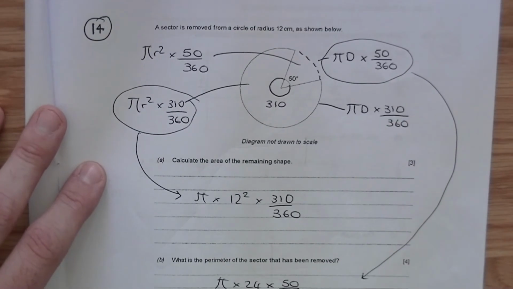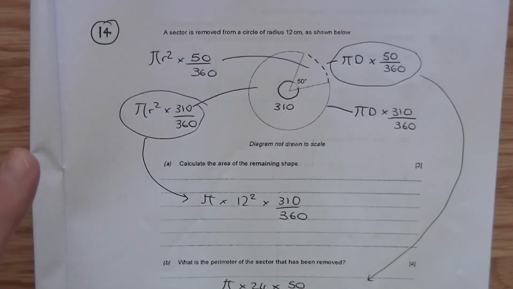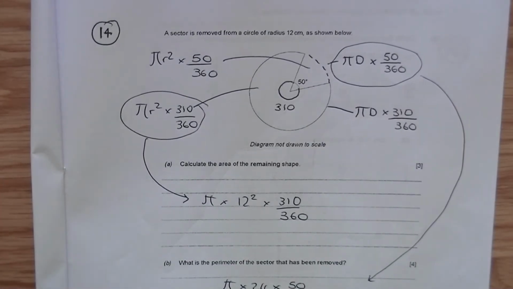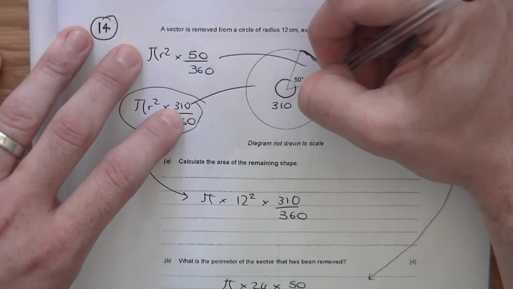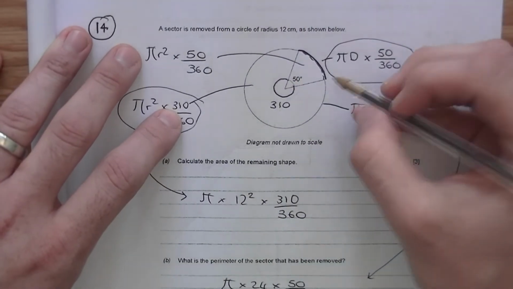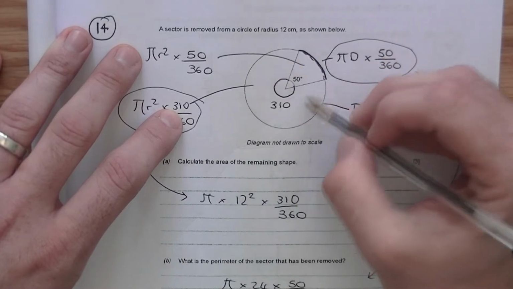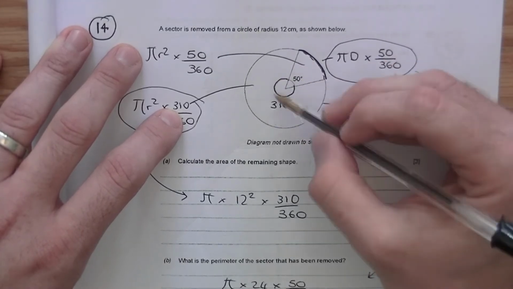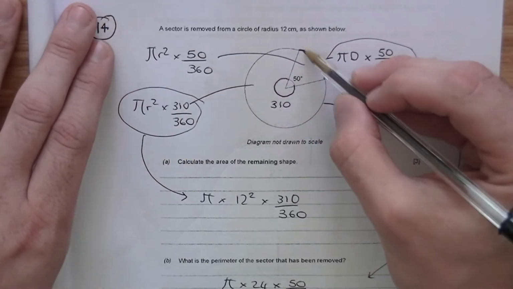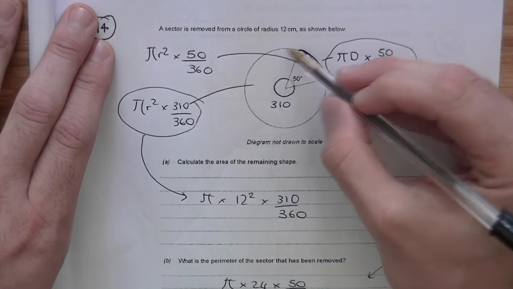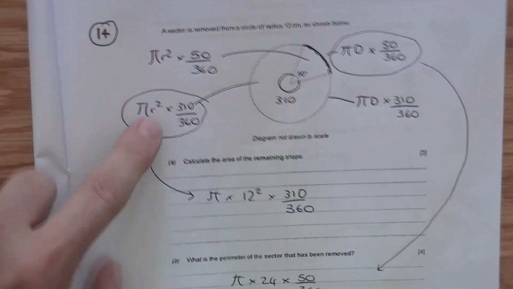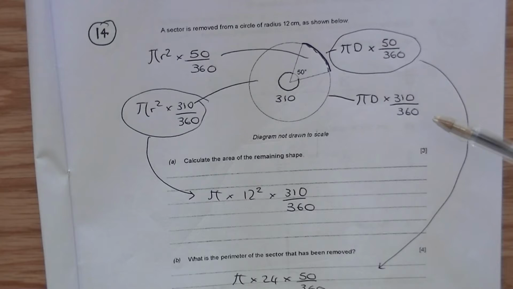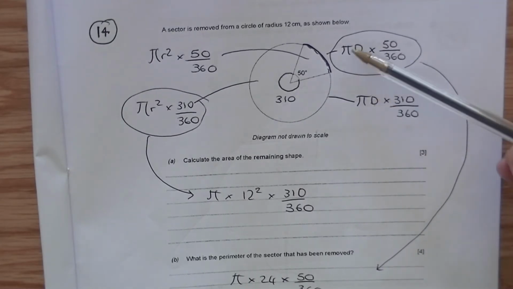Next up, I've made a hell of a mess on this page, right? But what I just want to show you: we're looking at arcs and sectors. A sector is a pizza slice, basically, and an arc is just the crust of the pizza slice. So a sector is part of the area of the whole circle, whereas an arc is a small bit of the circumference of the circle. Now, the area of a circle is pi r squared, and the circumference of a circle is pi times the diameter.